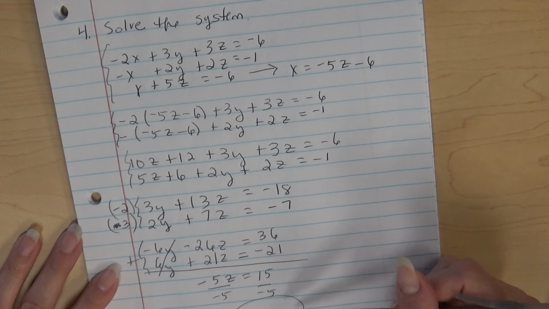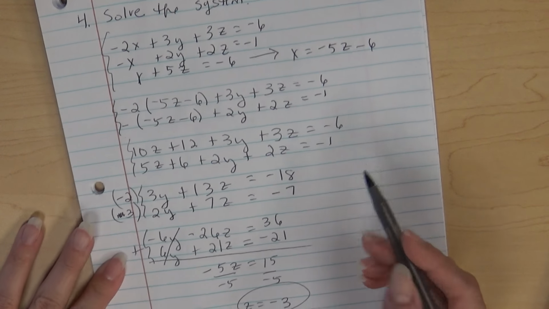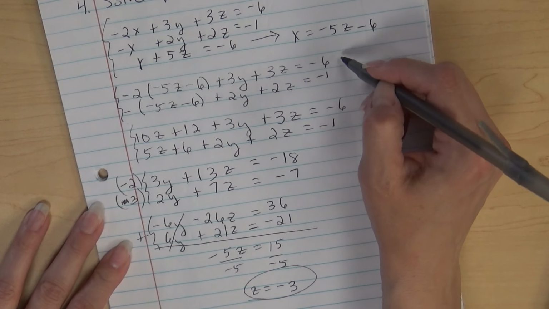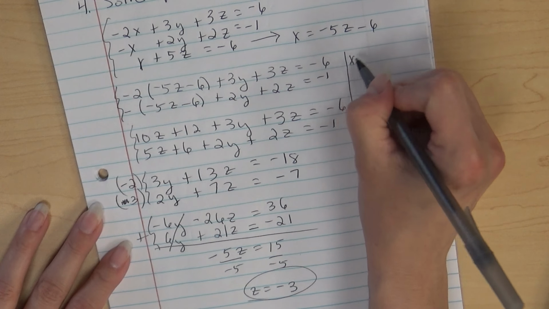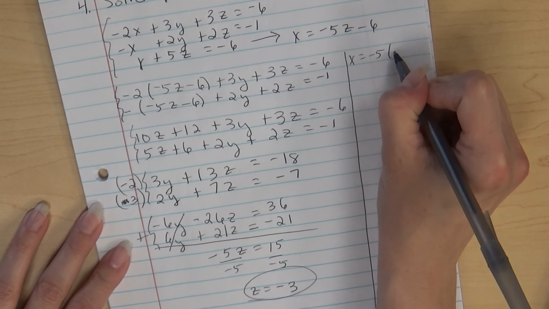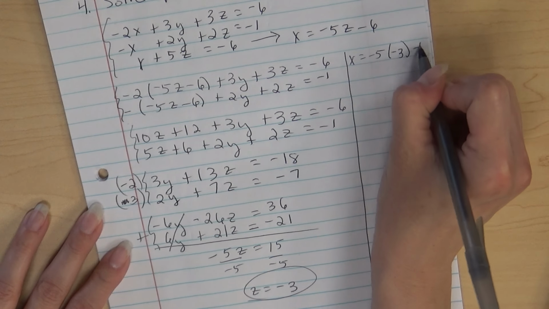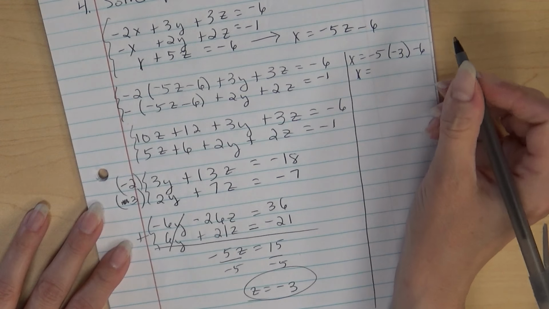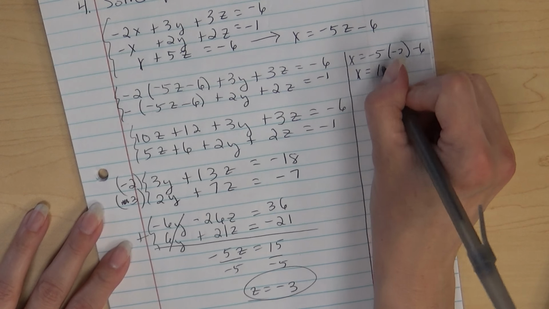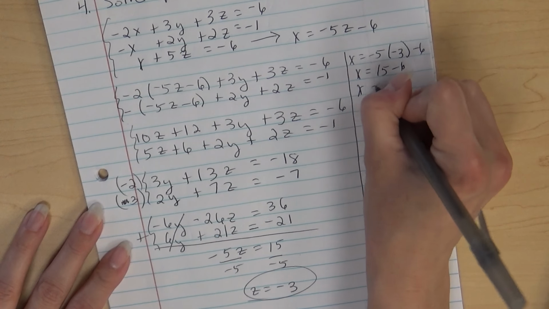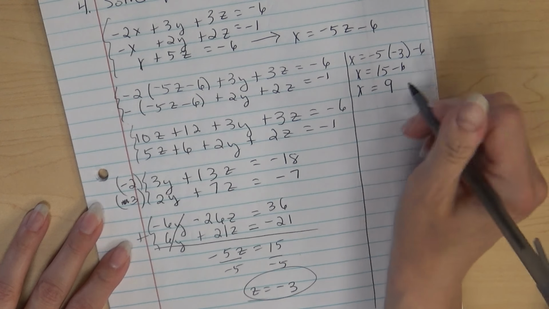I'm going to substitute my negative 3 into that equation. So that will give me x equals negative 5 times negative 3 minus 6. So that's negative 15. Oh, no, I'm sorry. That's positive 15 minus 6, which is 9.